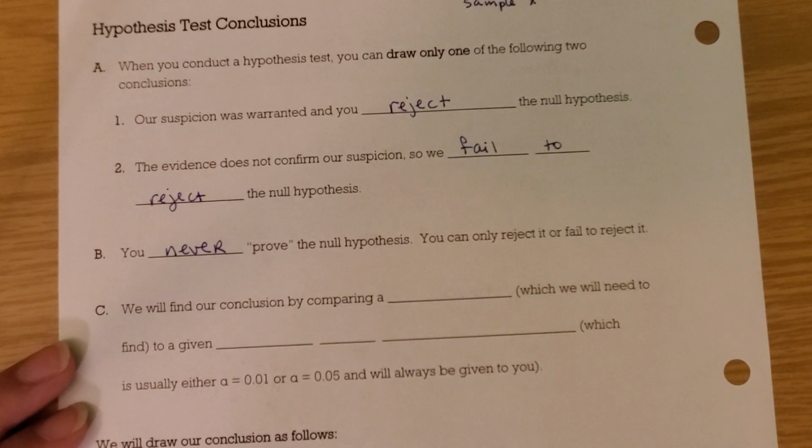And so that's one of the reasons why scientific experiments are repeated frequently, so that if you get the same results multiple times, then that's greater evidence that the null hypothesis has more truth to it. But you can't ever prove it because all of this is based off of probability and continuous probability.